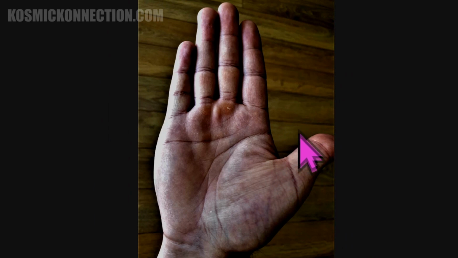Let's start with the thumb. You have a short thumb. It means you work well with numbers. They come easy to you. You remember phone numbers, dates, anything that deals with numbers. A lot of accountants and mathematicians have short thumbs.